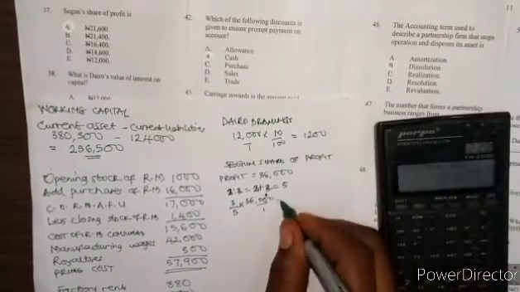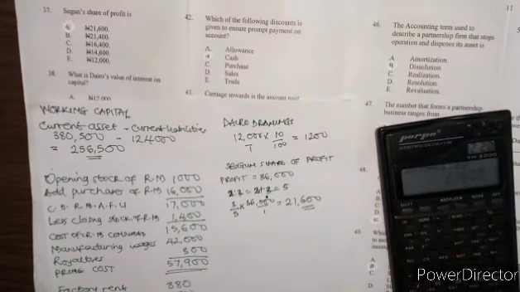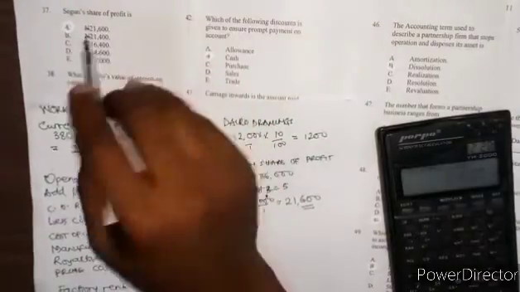It is 21,600 is for Shegu. Okay, so we'll now check here. A is 21,600. So our answer is A.